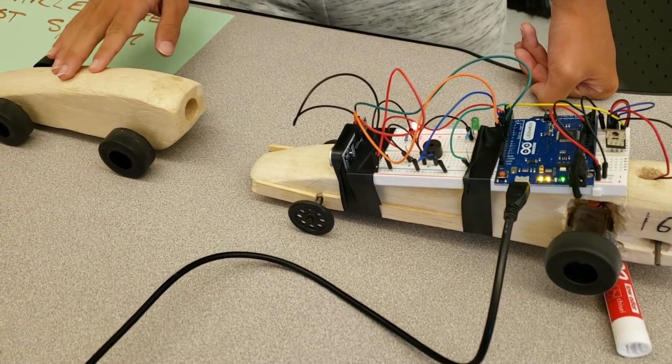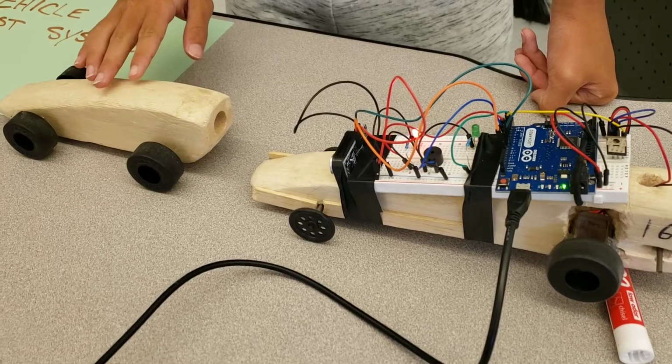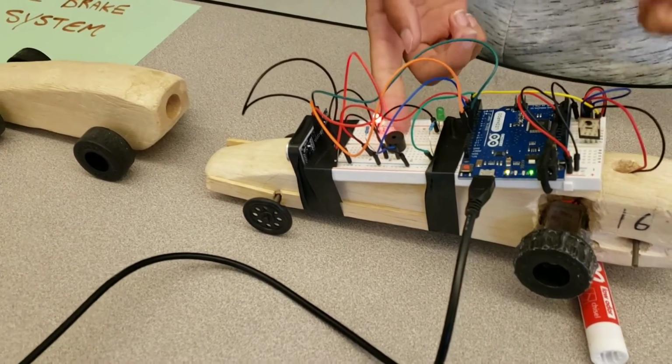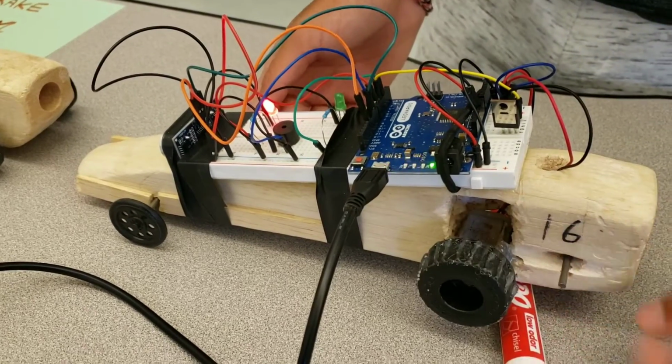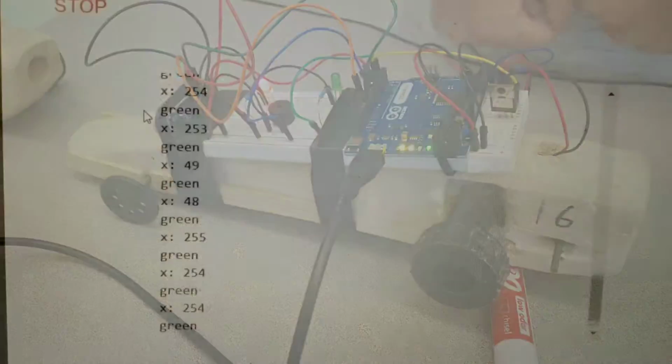And now if something gets too close, the buzzer keeps ringing and the red LED turns on. And if you see, the motor's off now.